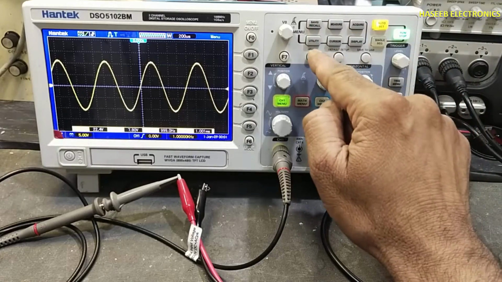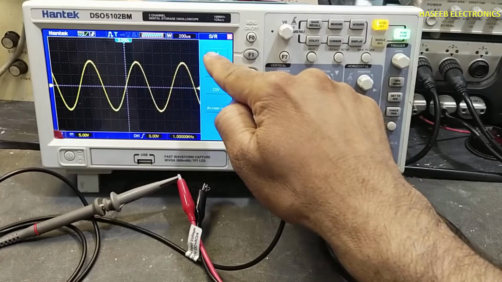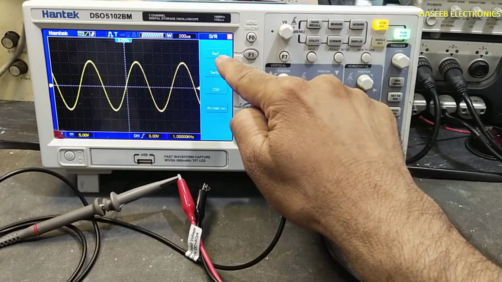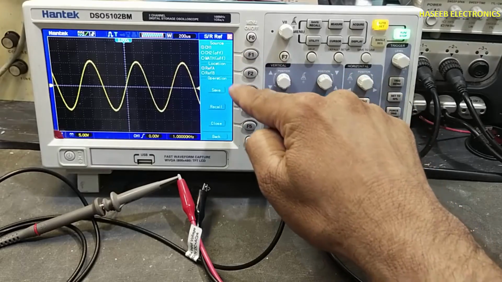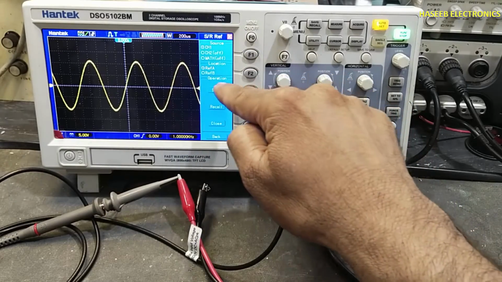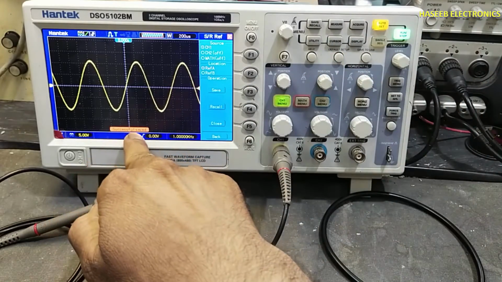Just go to save and recall. Now we have a sub function here. We want to take this signal as a reference. Press reference. From which channel? Channel 1. Reference A, save. Successfully saved.